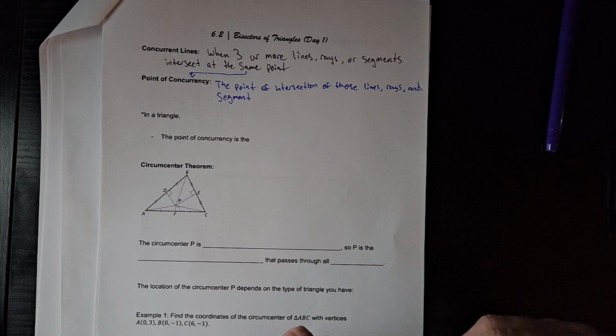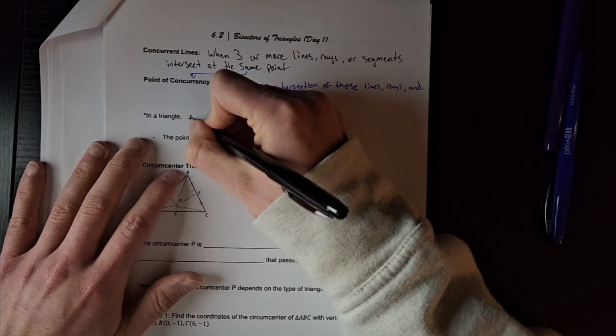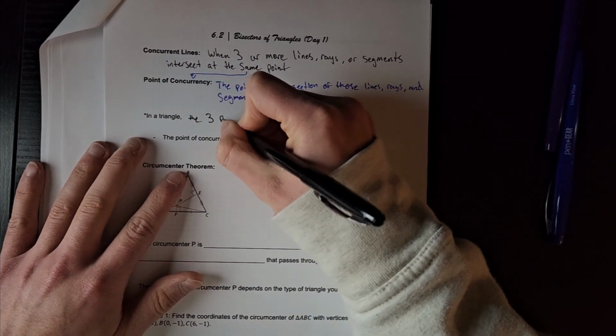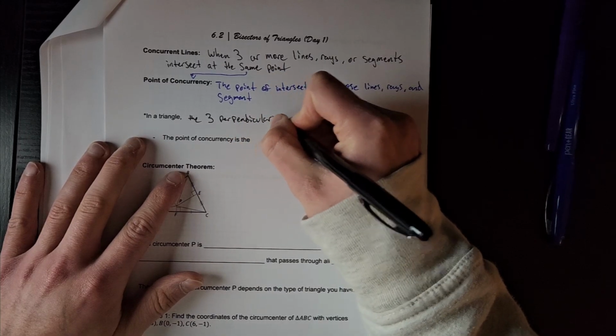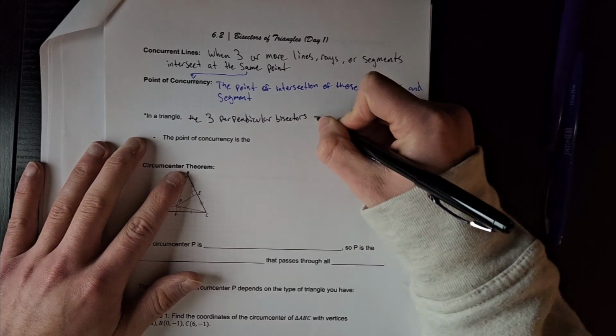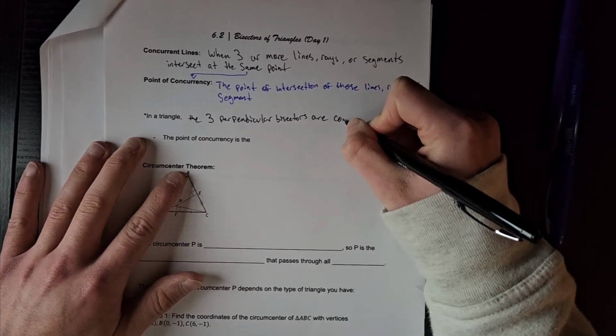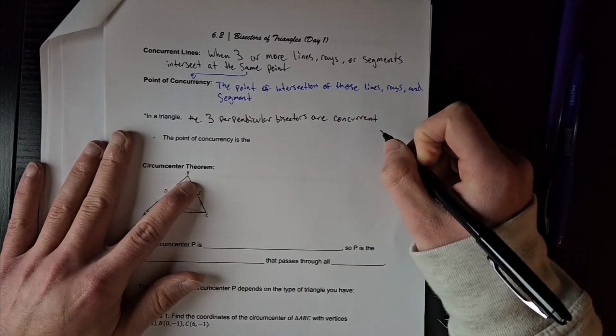In a triangle, the 3 perpendicular bisectors are concurrent. This will make sense when we look at the theorem.